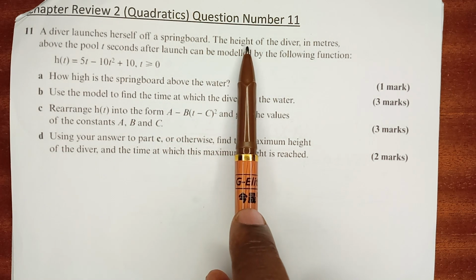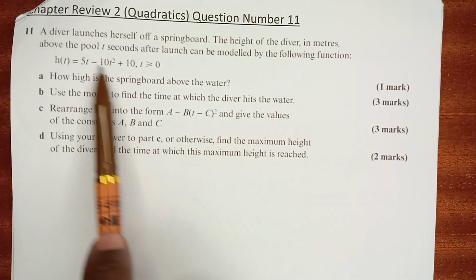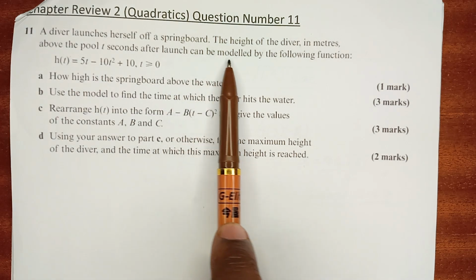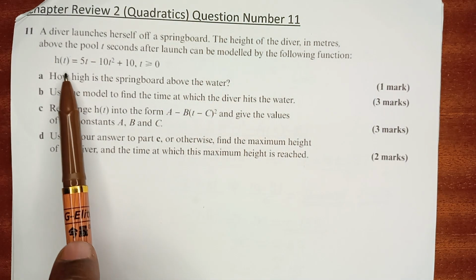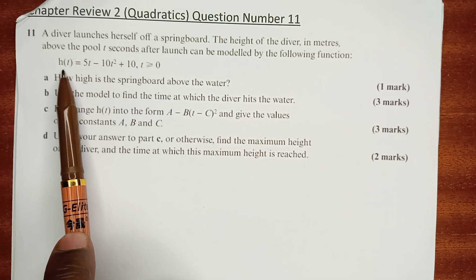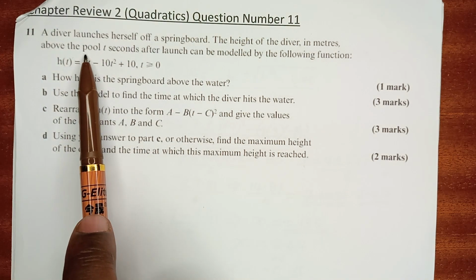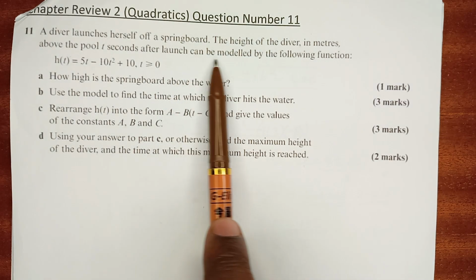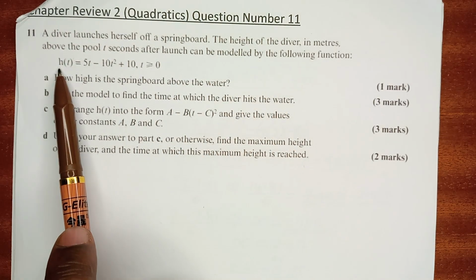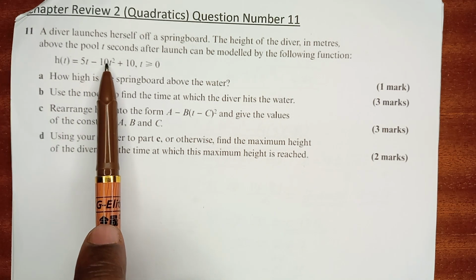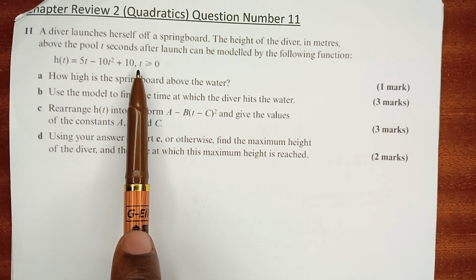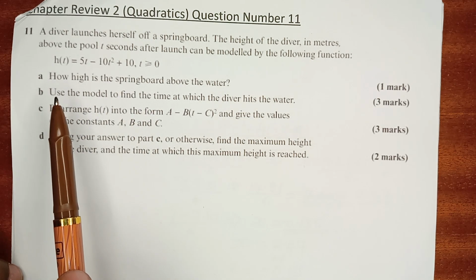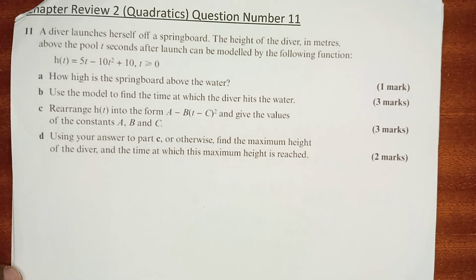The height of the diver in meters above the pool t seconds after launch can be modeled by the following function. The height h is equal to 5t minus 10t squared plus 10, where t is greater than or equal to 0. First question: how high is the springboard above the water?